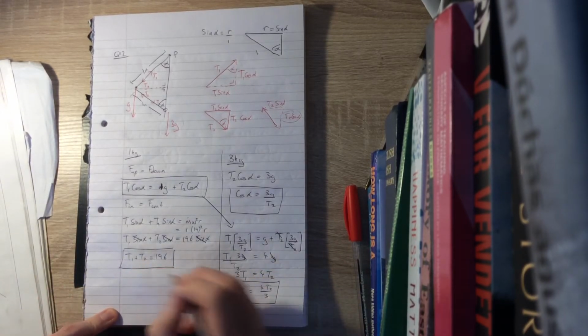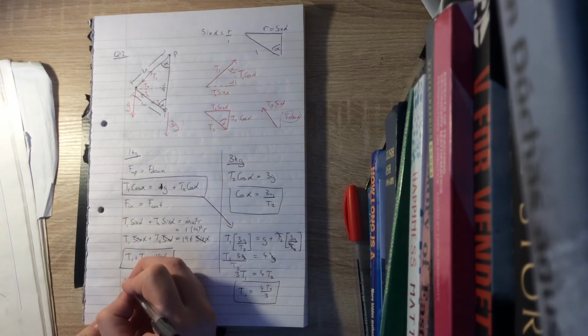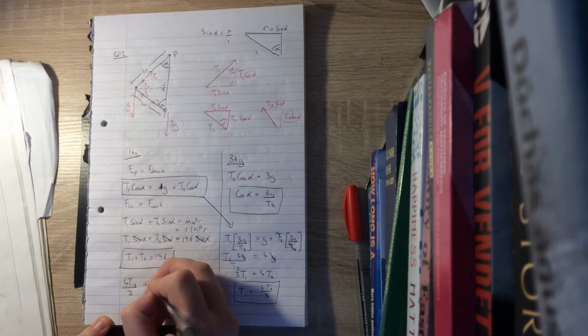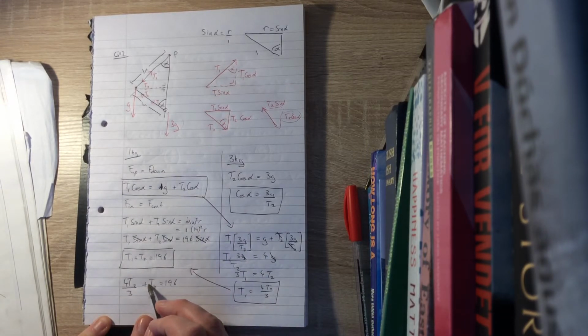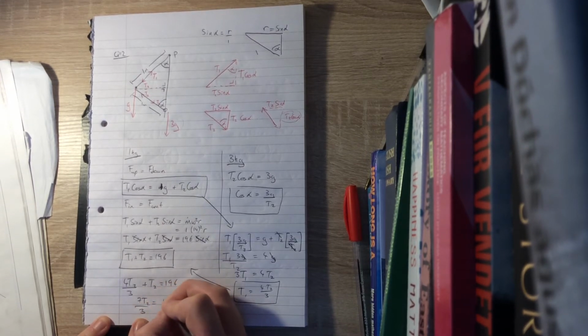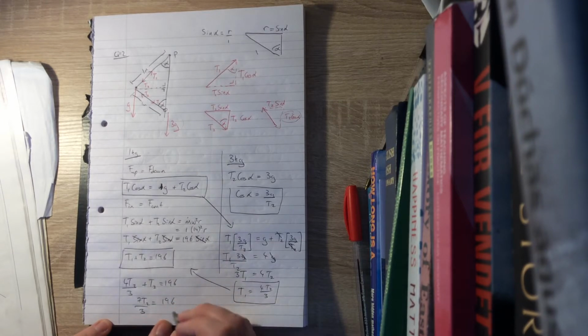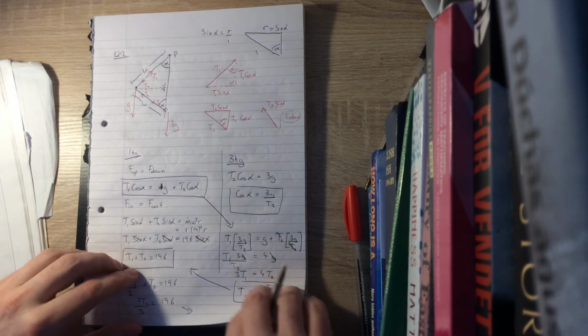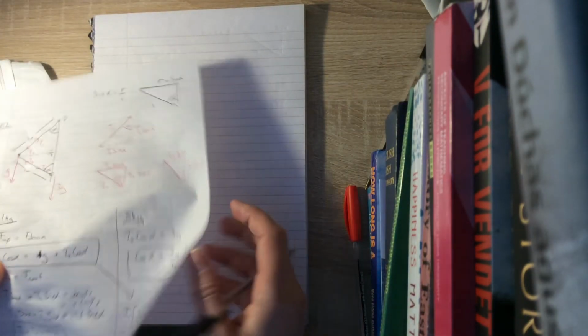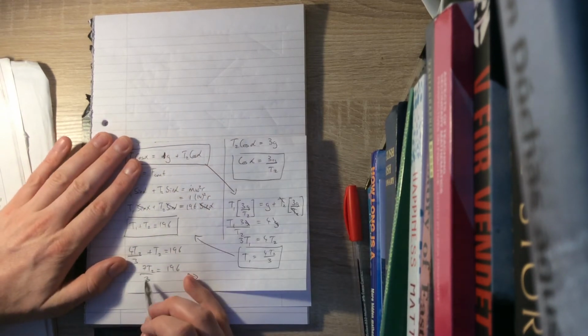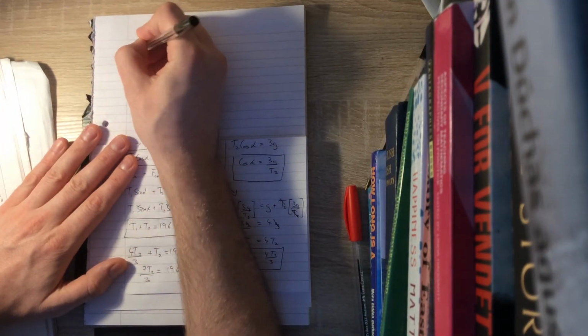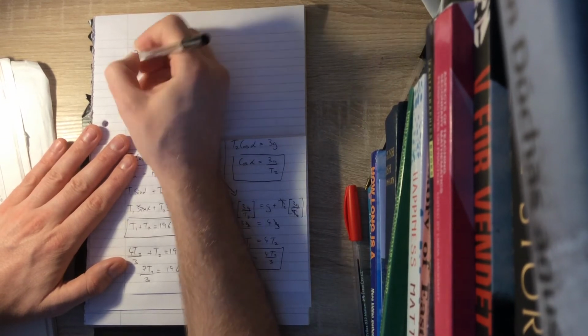So plugging that back in over here, 4T2 over 3 plus T2 equals 196. So that says 4/3 plus 3/3 is 7/3 of T2 is 196. 7T2 is 196 multiplied by 3.